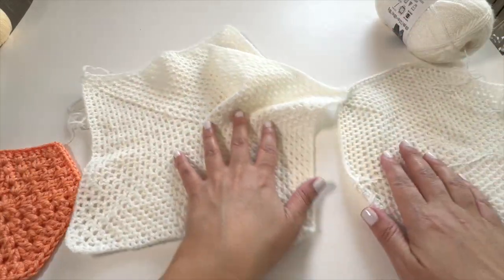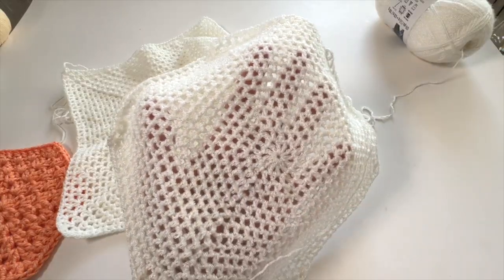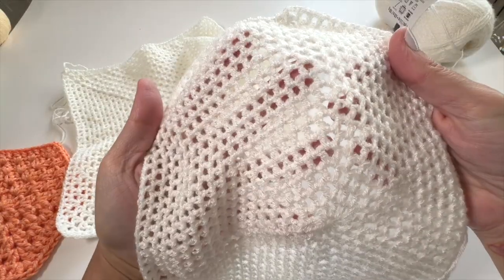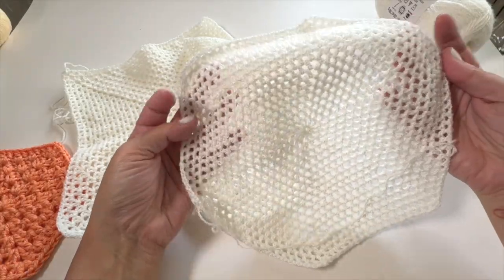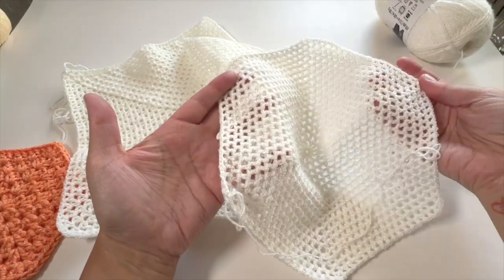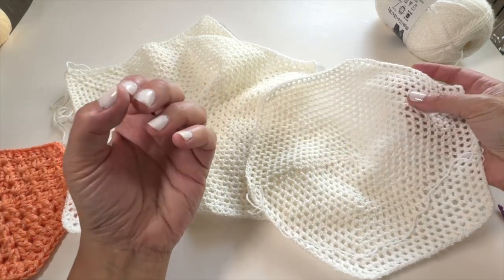So let me circle back to the mesh stitch, because of course that is such a pretty kind of texture, and it creates a pretty fabric. But as you can see, it's just not going to give us the ripple we need in order for us to be able to shape it into the cardigan shape.